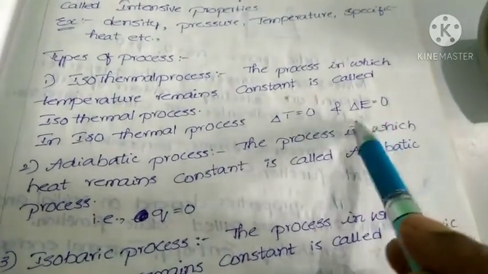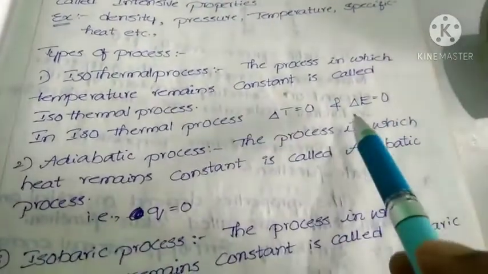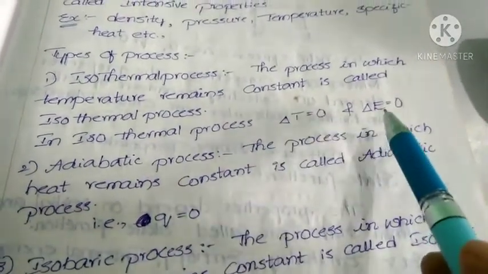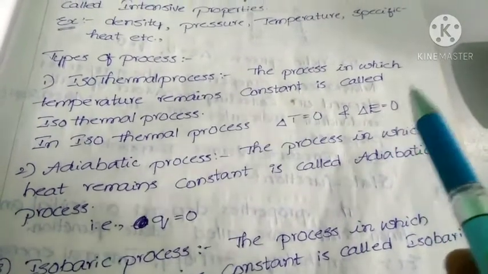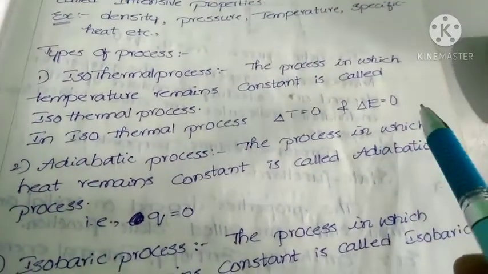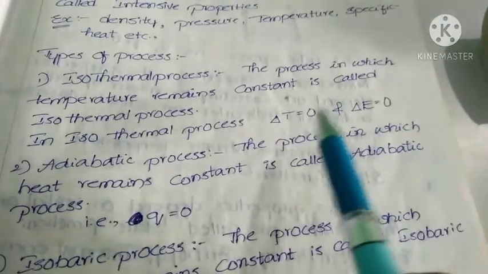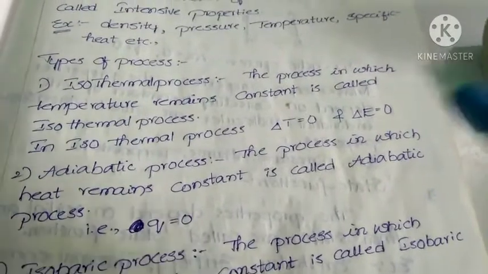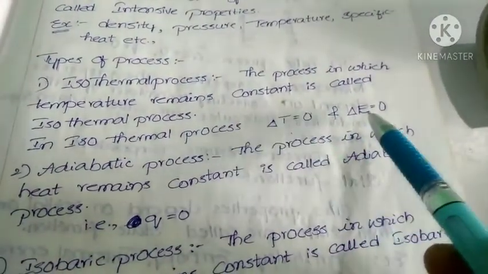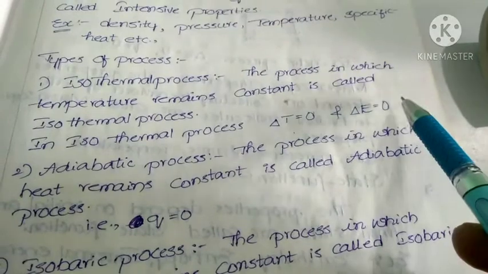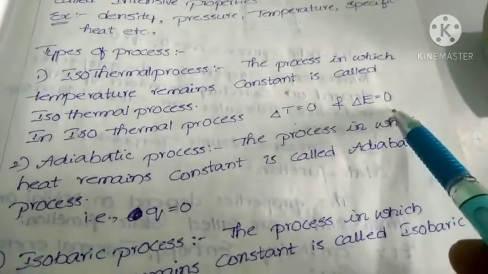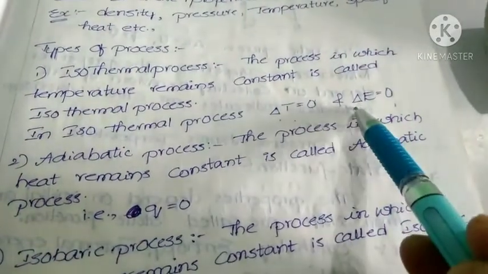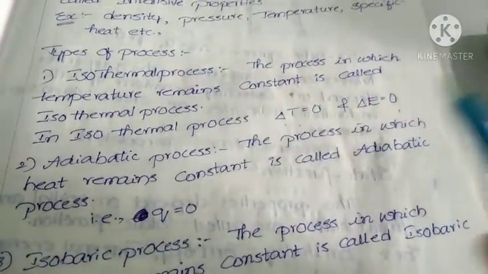Here a new term has come. What is that new term? Change in internal energy. Internal energy is a term which depends on temperature. Here temperature is constant, so automatically the internal energy also will be constant. If it is constant, then the change in internal energy will be 0. So in that process, both change in temperature and change in internal energy will be 0.